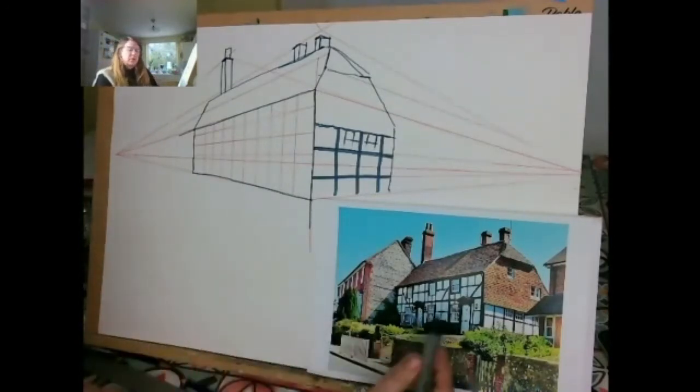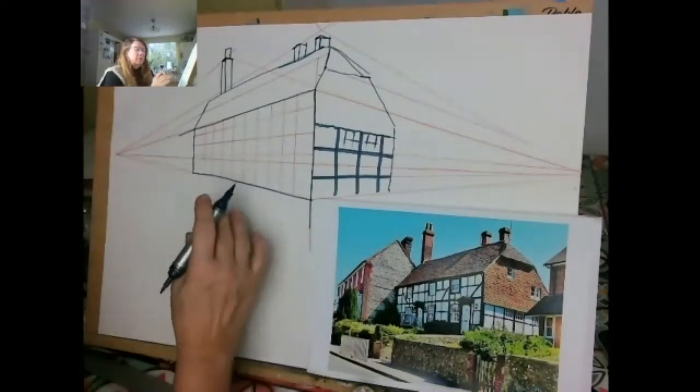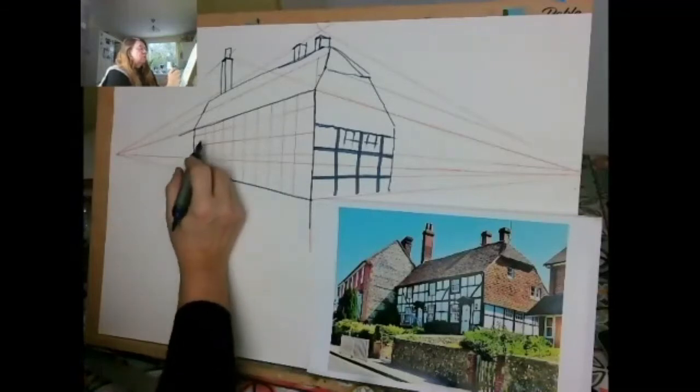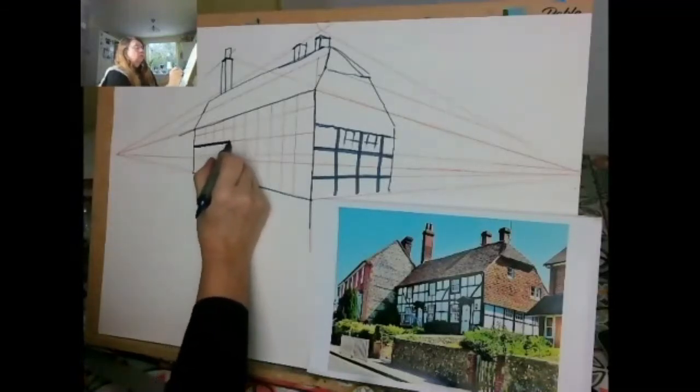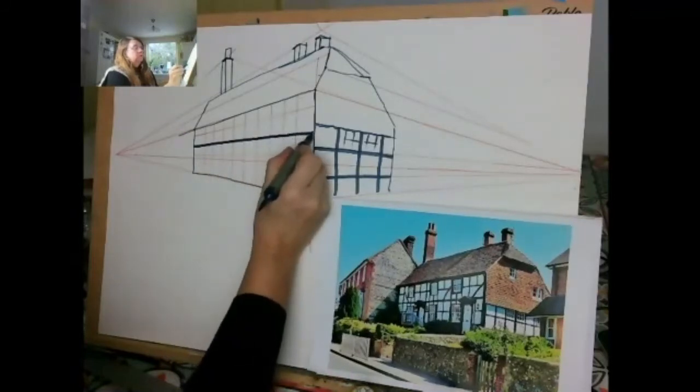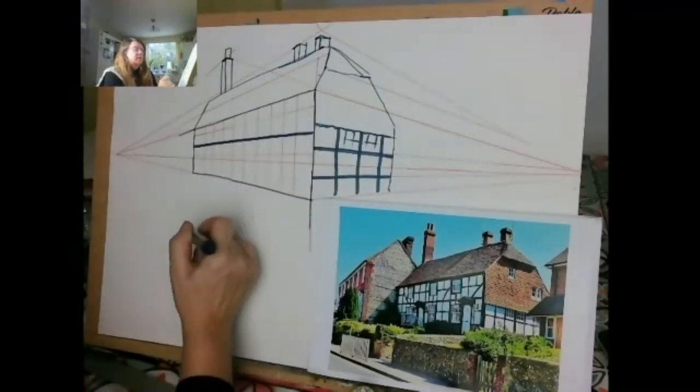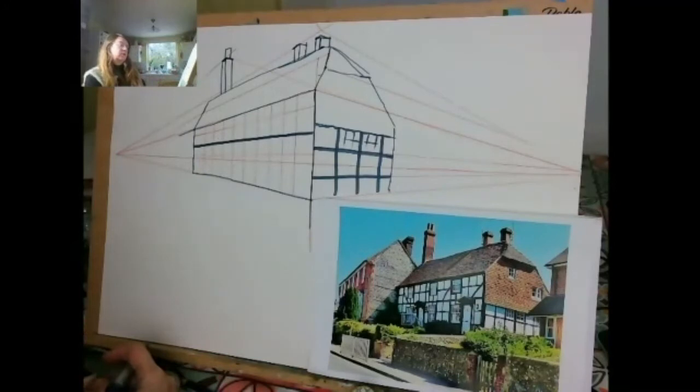So one of the first ones I'm going to do is the middle one, and I'm going to be very clunky. I'm going to use a big pen, and I'm not going to worry about the door lintels. So that was the middle one I did, didn't I? Middle one. And then there's this one here, but that's got windows in the way, which is very annoying of it.